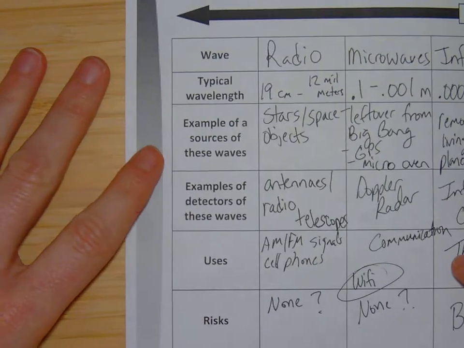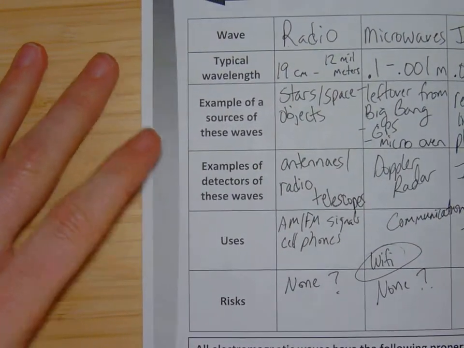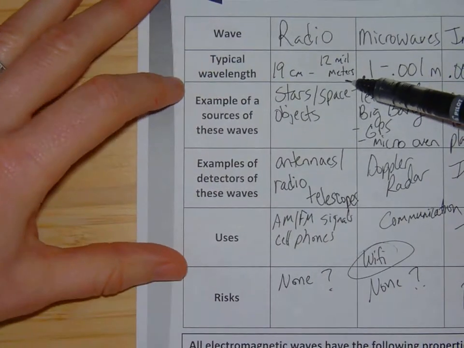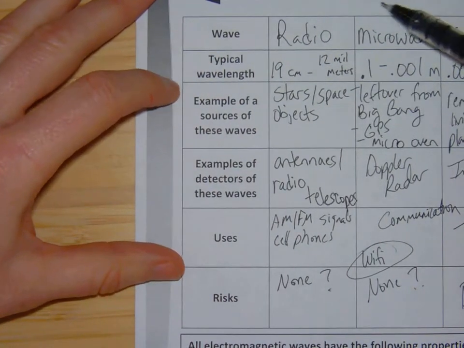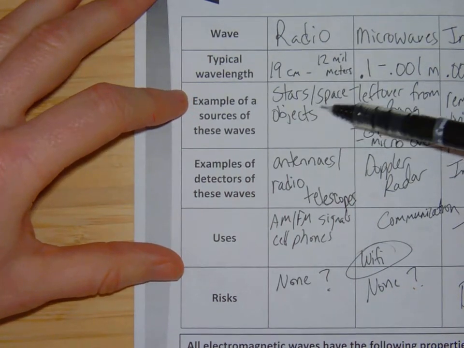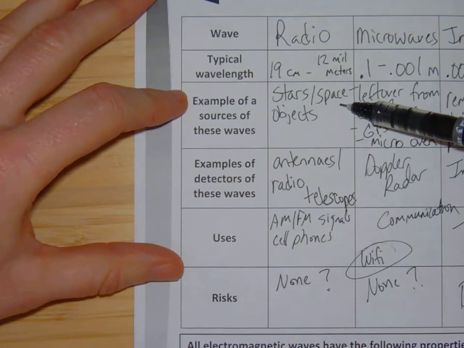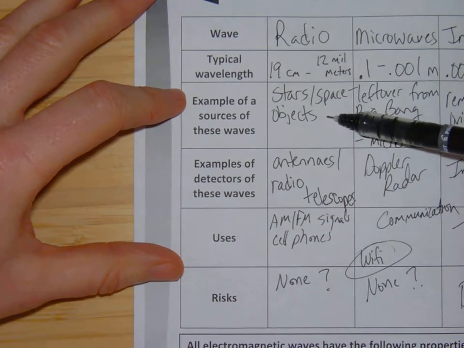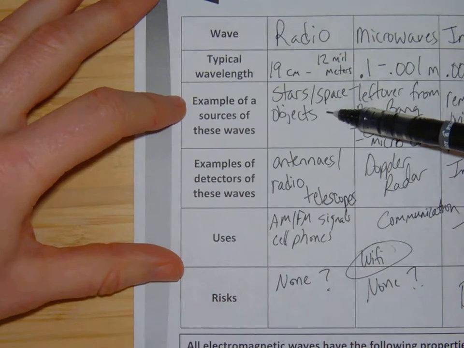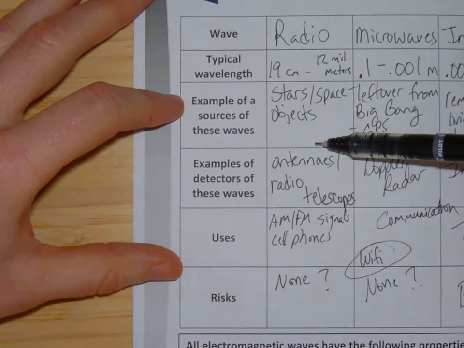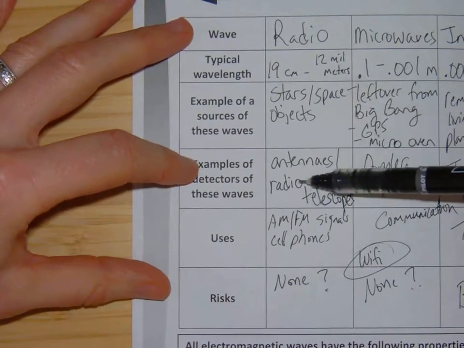So we're going to start here at the radio wave frequency. 19 centimeters to 12 million meters is your typical wavelength range. So huge variation. Many things can produce these types of waves. If we're talking celestial objects, things outside of the Earth, stars, space objects, perhaps things on the Earth that we use every day, could be a cell phone, could be a radio tower.